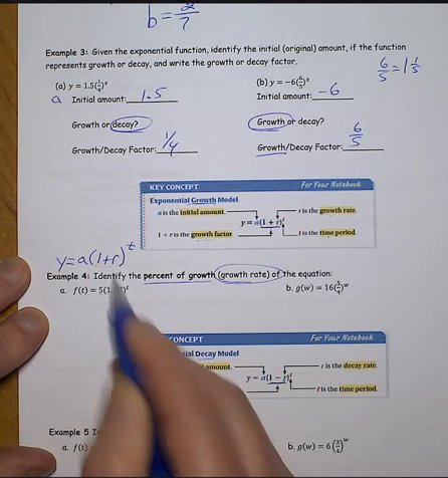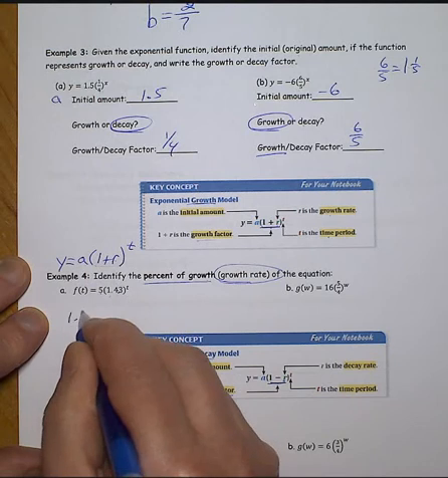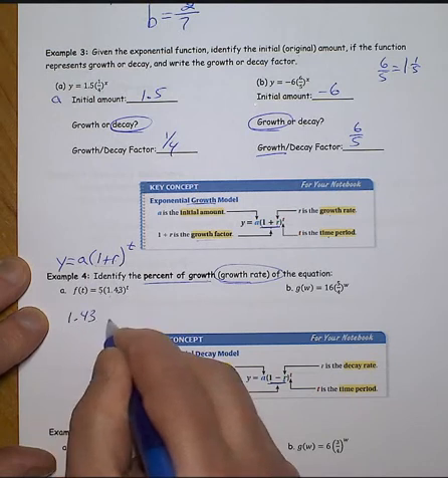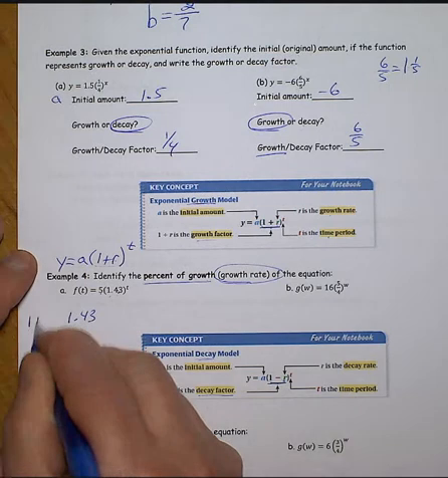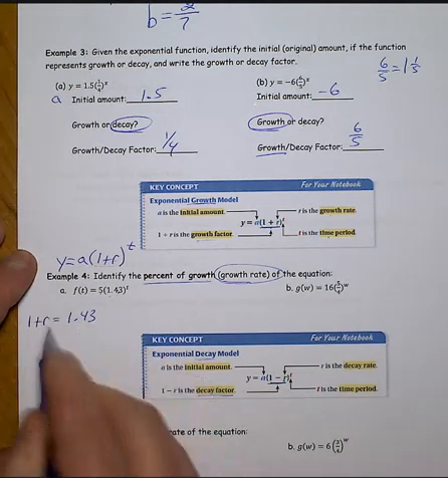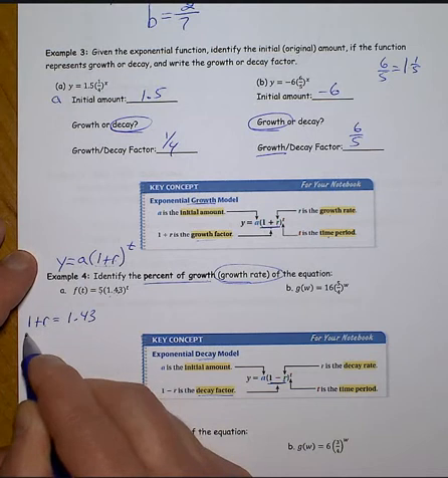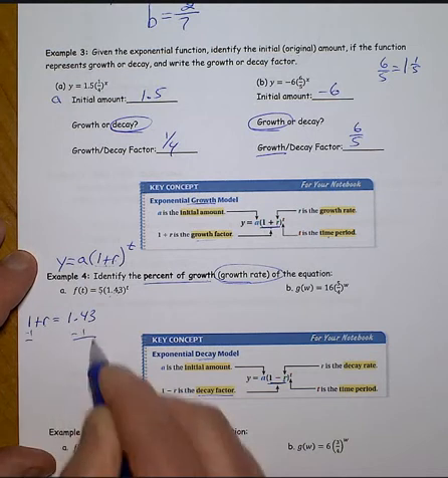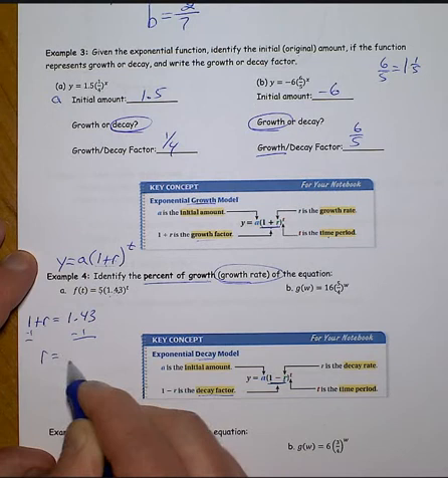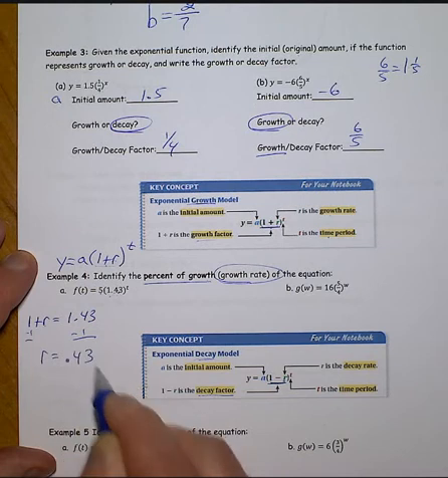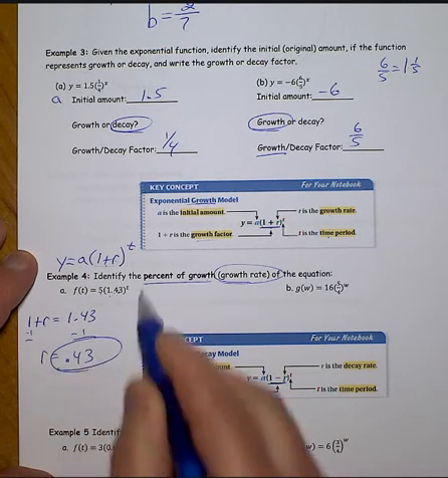So 1.43, I could really say that 1 plus R equals that, because this growth factor is here. I want to find out what R is. So how do I solve for R? Subtract 1 and subtract 1. R equals 0.43. That's going to be my growth rate.